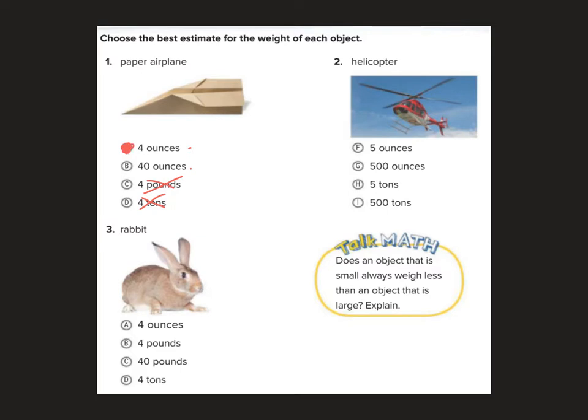All right, a helicopter is going to be very, very heavy. So would it be 500 cars heavy or 5 cars heavy? I'm going with 5 cars heavy. Sounds about like how much a helicopter would be. A rabbit, I'd go with 4 pounds. Pounds, I would say, for rabbits.